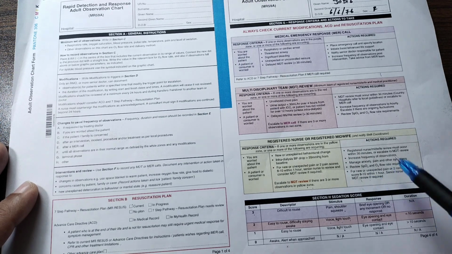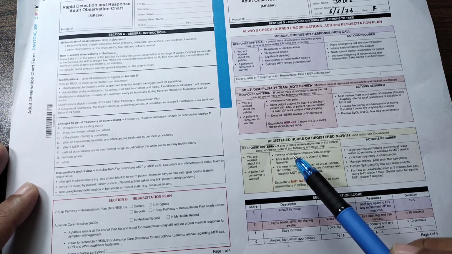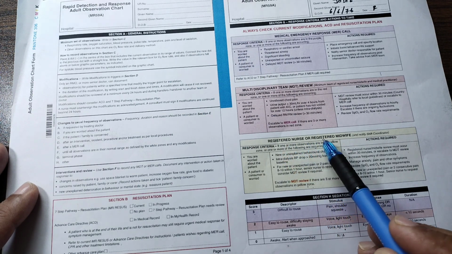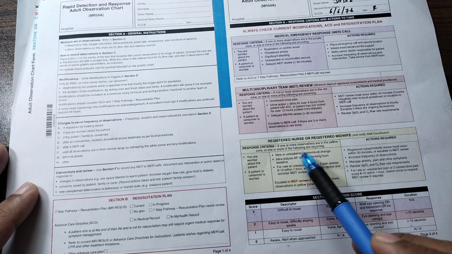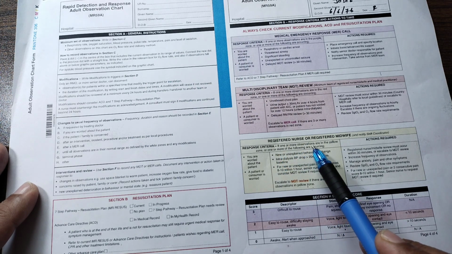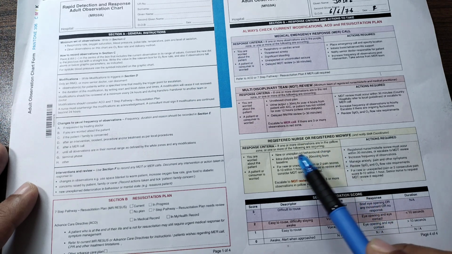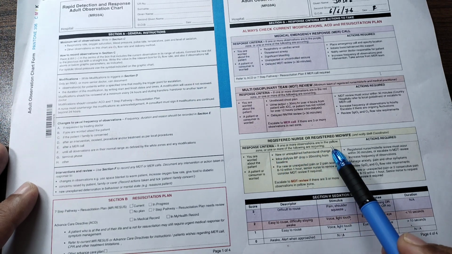So likewise, you have to talk to the patient about the plan. So how are you going to do that? We will see. Registered nurse or registered midwife to come in case of yellow zone. Okay, so yellow zone: one or more of the observations are in the yellow zone. Say in our scenario there are 2 observations in the yellow zone, so we have to call in the nurse to come in, or a senior nurse to come in.